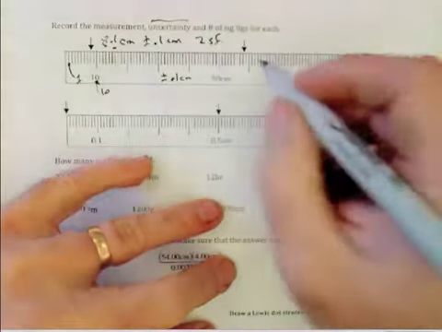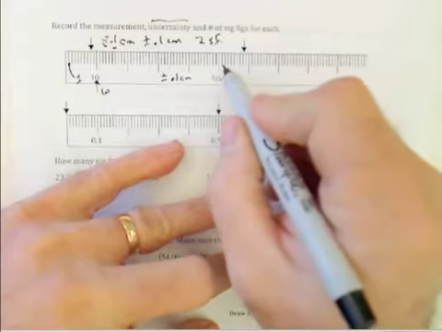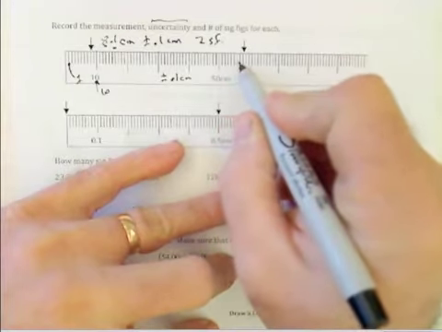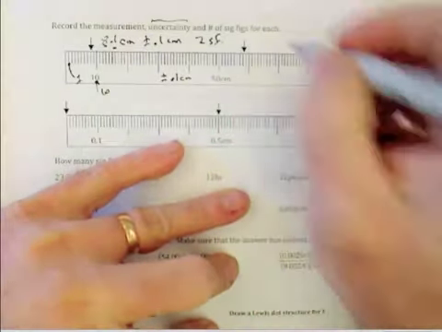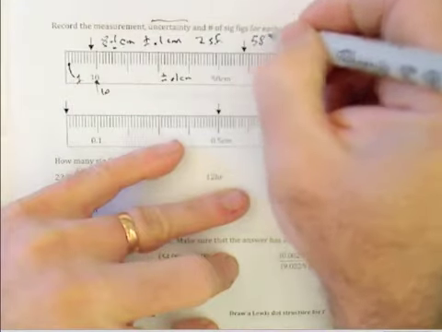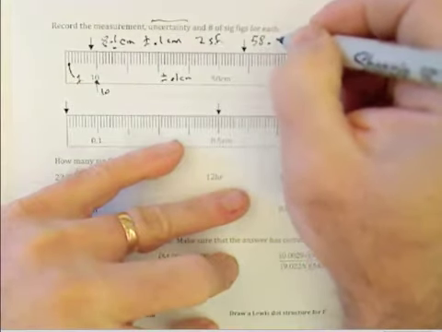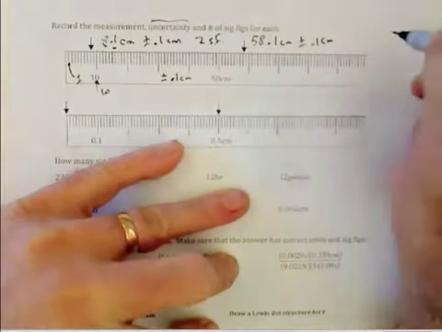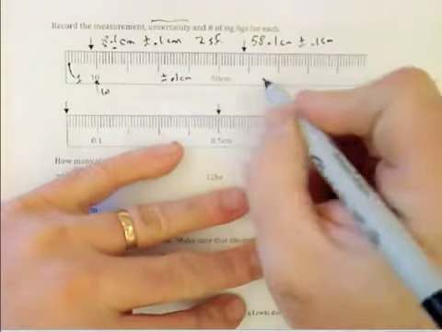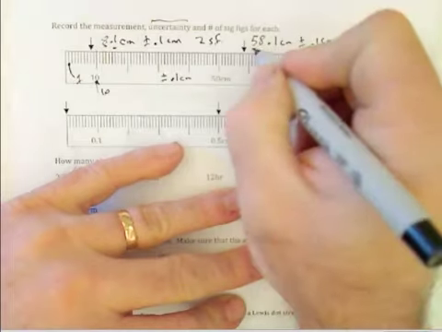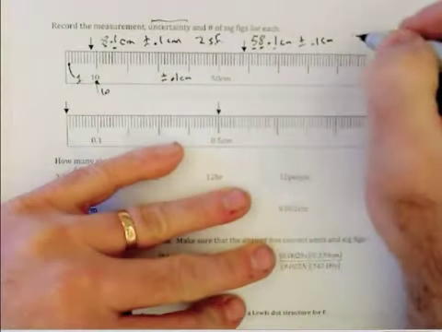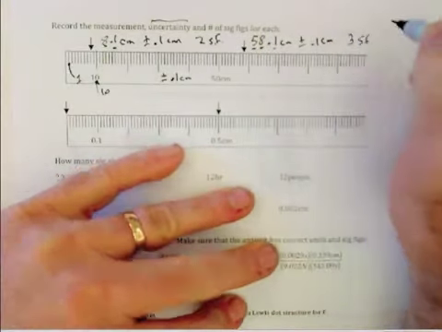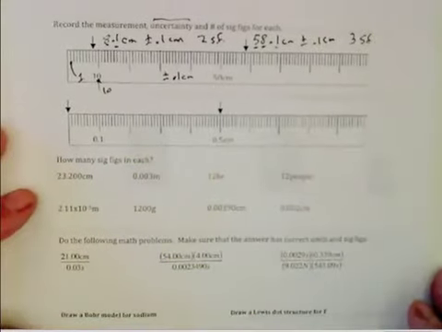Okay. This other arrow, let's see, 50, 51, 52, 53, 54, 55, 56, 57, a little bit past 58. So I'll say that's about 58.1 centimeters, plus or minus that 0.1 centimeters for the uncertainty. But now, because I've made it further along the ruler, I have a tens place, a ones place, and a tenths place, so that'd be 3 sig figs. Okay, next ruler.